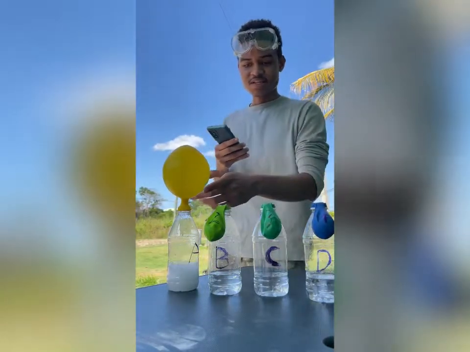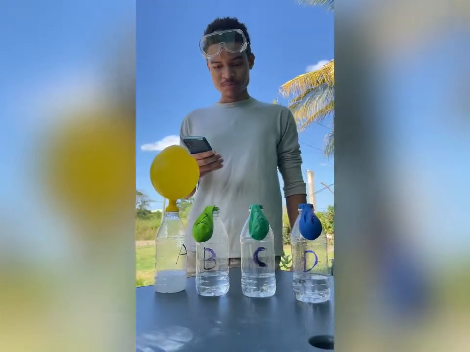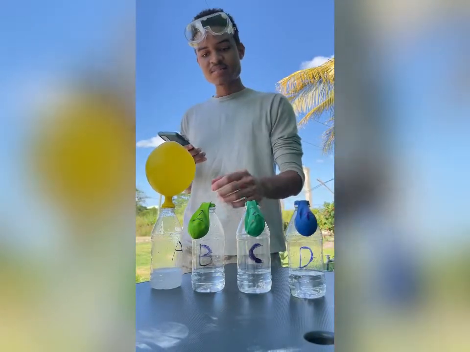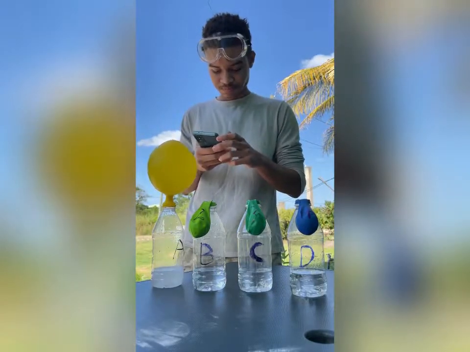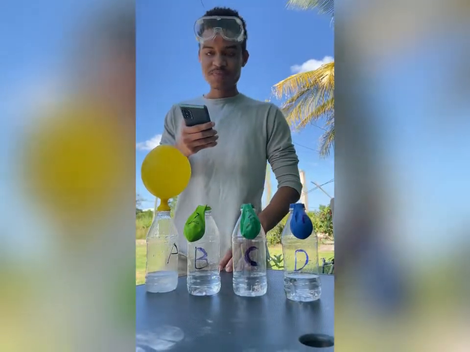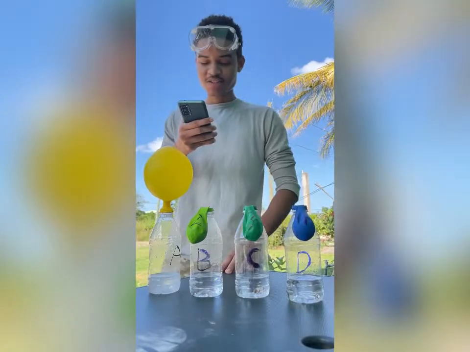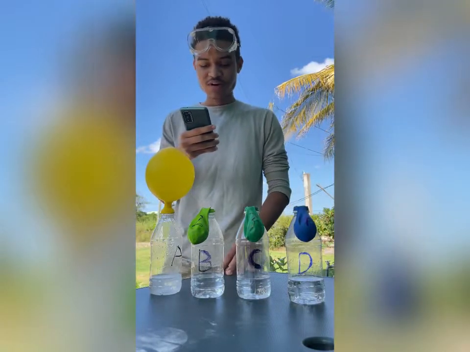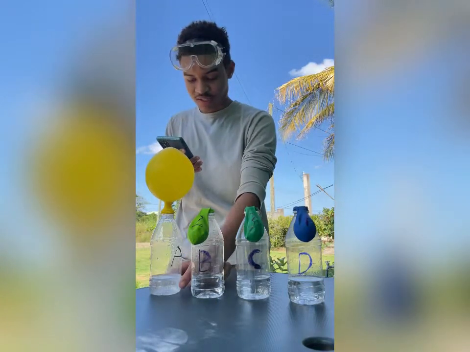As you can see, the balloon 1 on bottle A is expanding. The gas being formed here is carbon dioxide. So this reaction occurs in 2 steps. The first is the double displacement reaction. The double displacement reaction occurs when the acetic acid reacts with the sodium bicarbonate. This forms sodium acetate and carbonic acid, which we saw was forming.